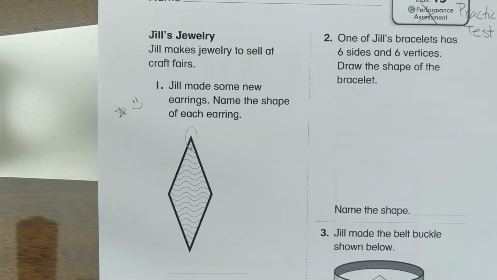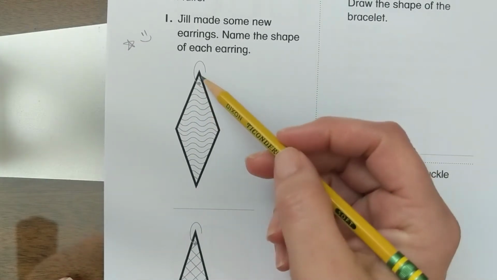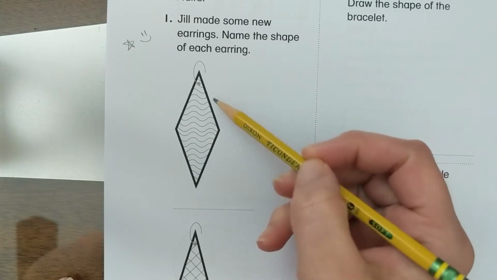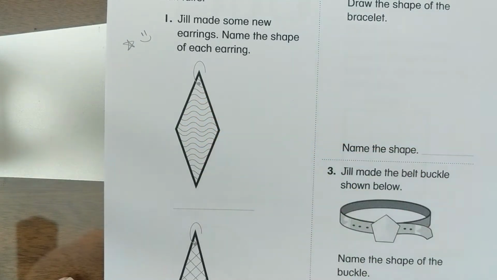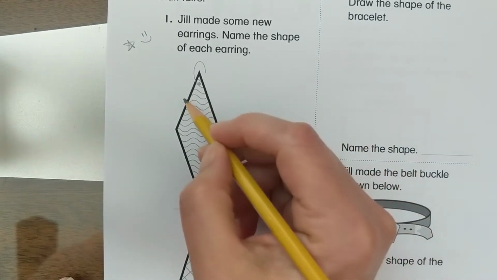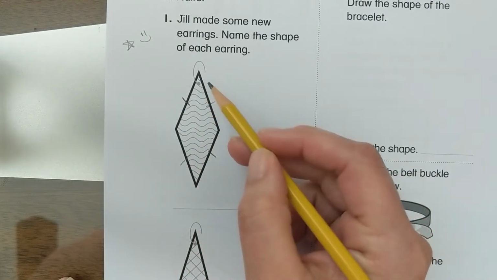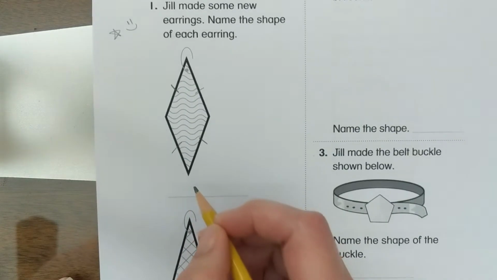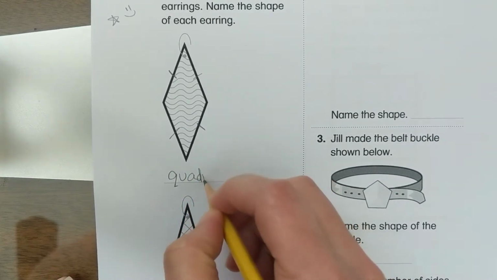Jill makes jewelry to sell at craft fairs. Jill made some new earrings. Name the shape of each earring. So here we have a shape of her earring. So we need to look and see how many sides is it, how many angles, how many vertices, and I can count. There's 1, 2, 3, 4 sides, 4 angles, 4 vertices. That means it's a quadrilateral.